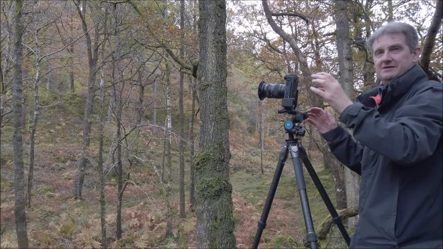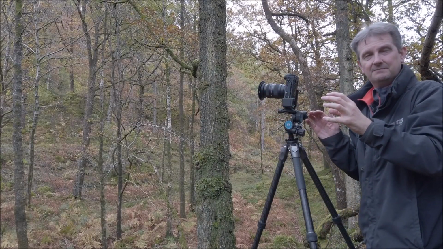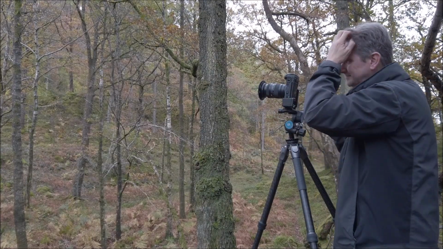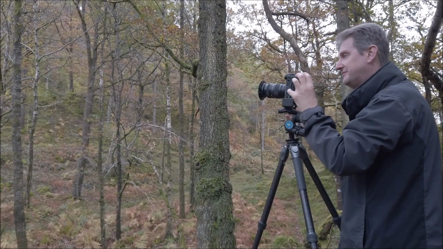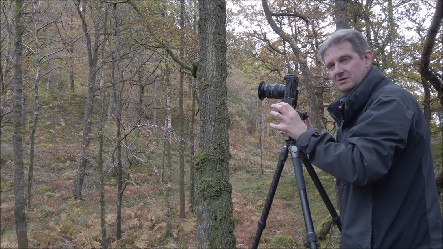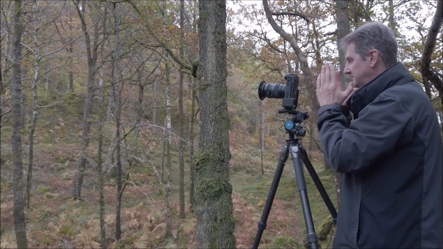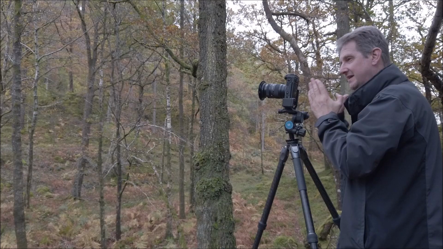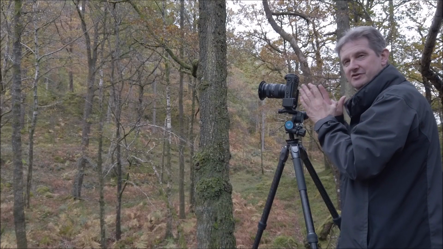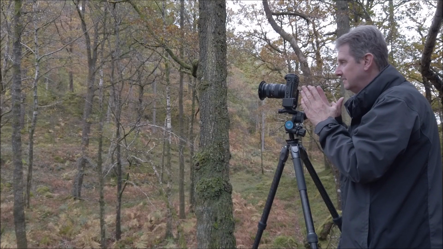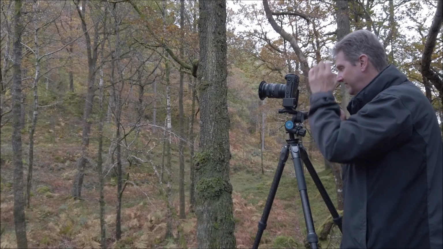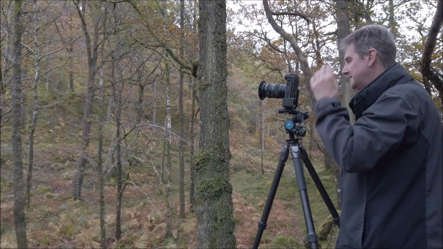Looking through the EVF there has enabled me to fine-tune the composition a lot more. I don't know why, but I find on the LCD screen that not so straightforward to compose with.